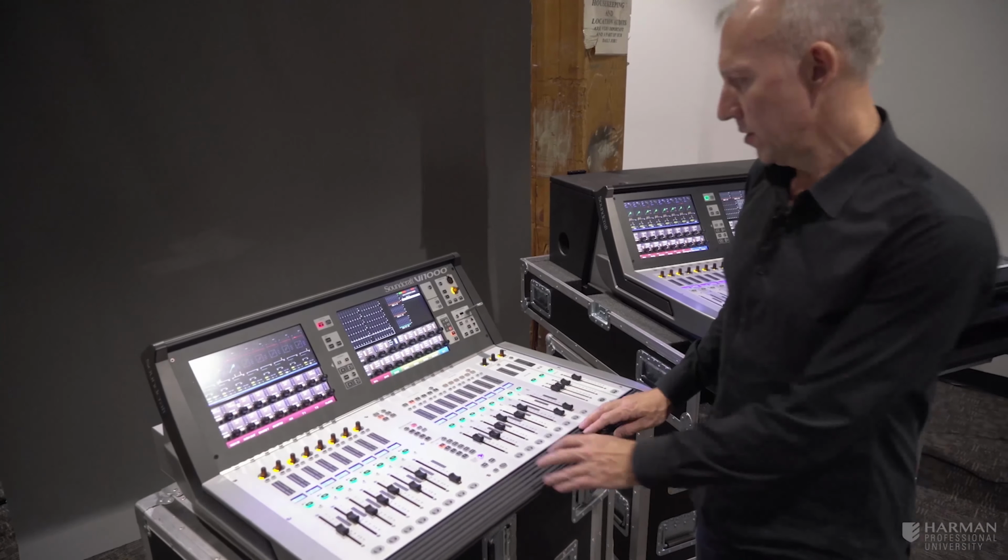So we have 8 faders here, which can be input faders, and 8 faders here, which can be VCAs or masters. Or we can use the console in a mode, which we have it now, where all 16 of the faders are actually operating as input faders.